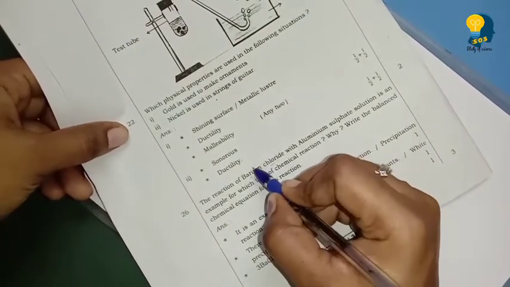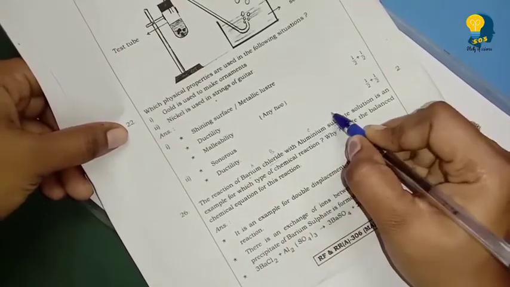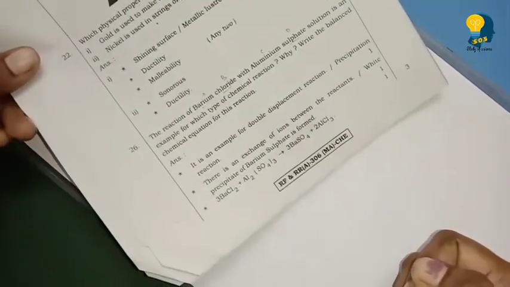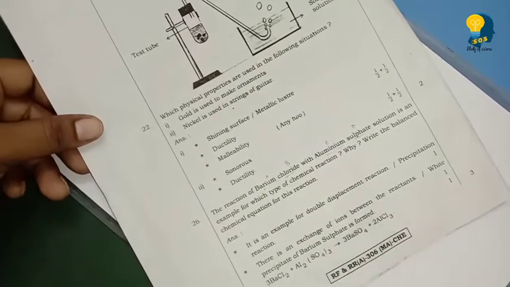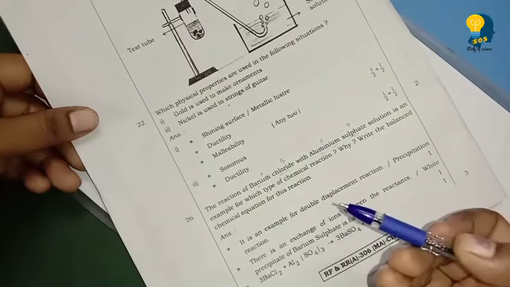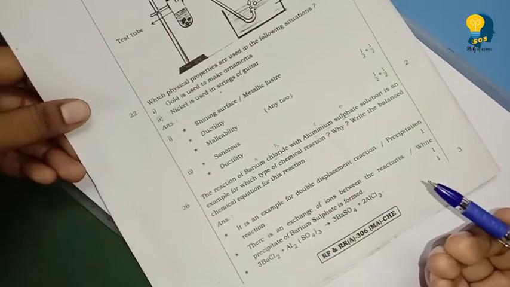Barium chloride, A and B. Aluminum sulfate, C and D. 1, 2, 3, 4. Which type of reaction? It is double displacement. Mutual exchange of ions takes place. 1 mark you got. Okay, then next question, why? As I already told you the answer, because the exchange of ions between the reactants takes place.